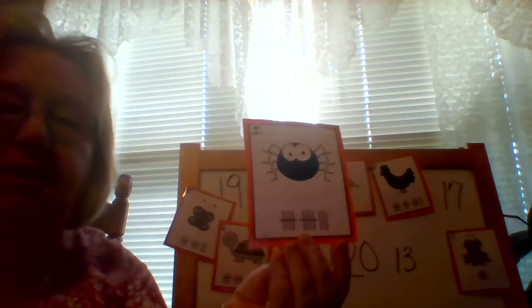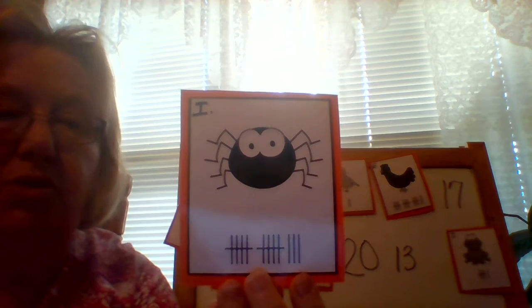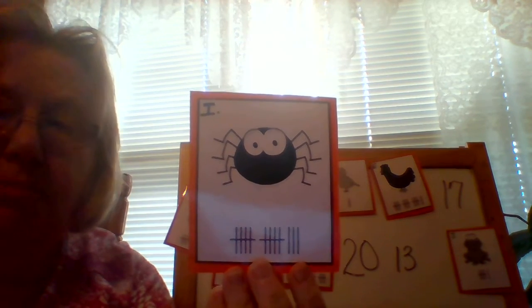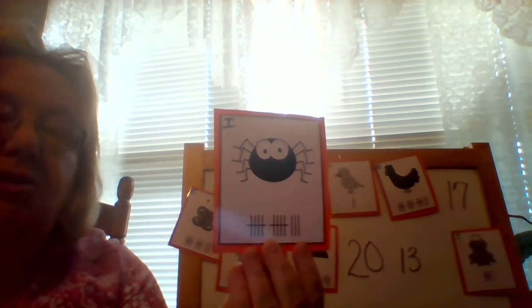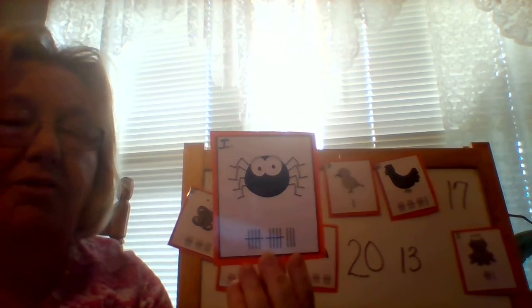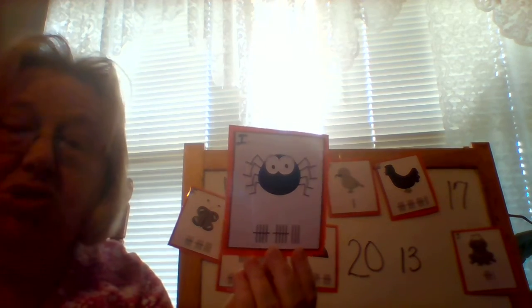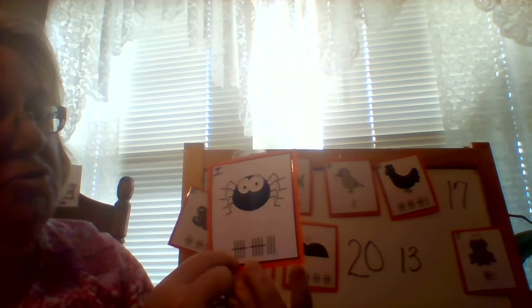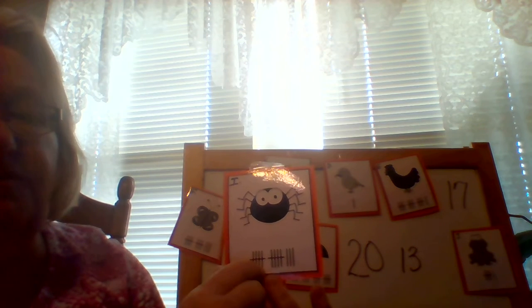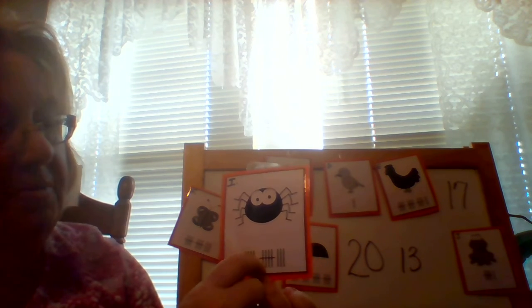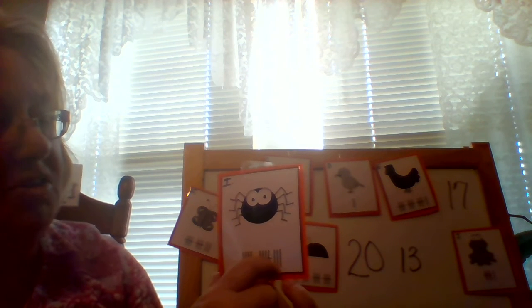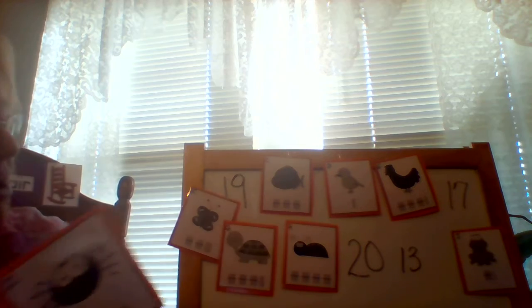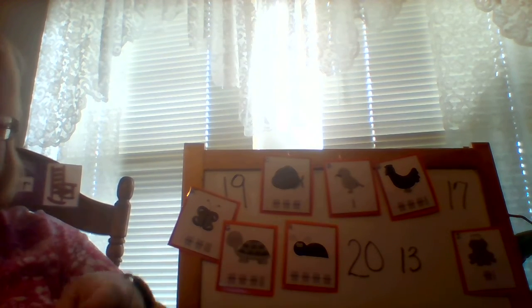The next one is letter I, and it's the spider one. Beside of letter I, what number did you write? Good. And how did you count it? Did you count by tens and add on, or did you count each little tally? Some of you counted each little tally. That is perfectly fine. We'll do that. 1, 2, 3, 4, 5. Shut the door. 6, 7, 8, 9, 10. Do it again. 11, 12, 13. Did you write a 1 and a 3? Well, you're doing an awesome job if you did.